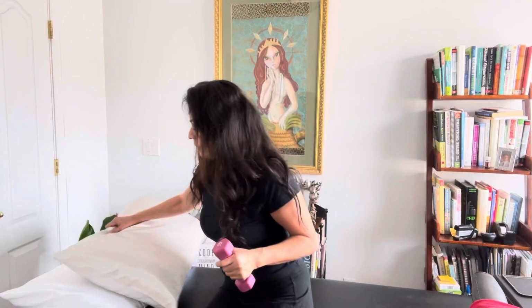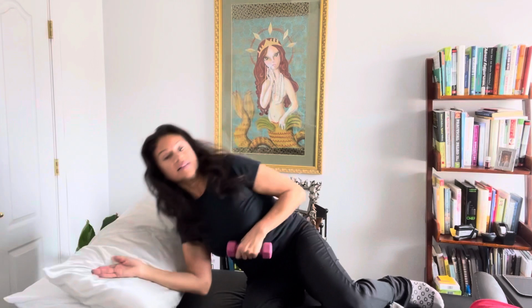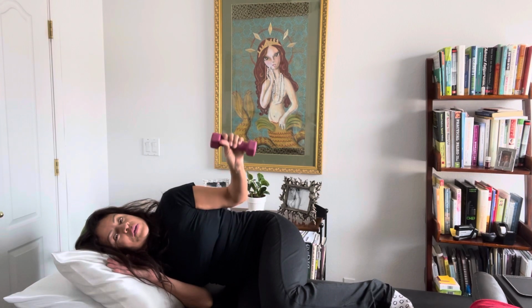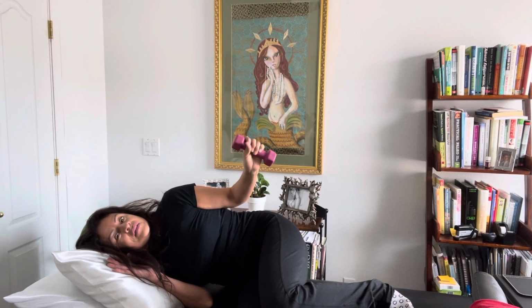I'm lying on my side and bringing this towards the middle. You see how I'm doing that? I'm going to do that about 8 times, super slow. You can use, like I said, a can. Then you can do another one where you're going out, and you don't have to go out a whole lot.